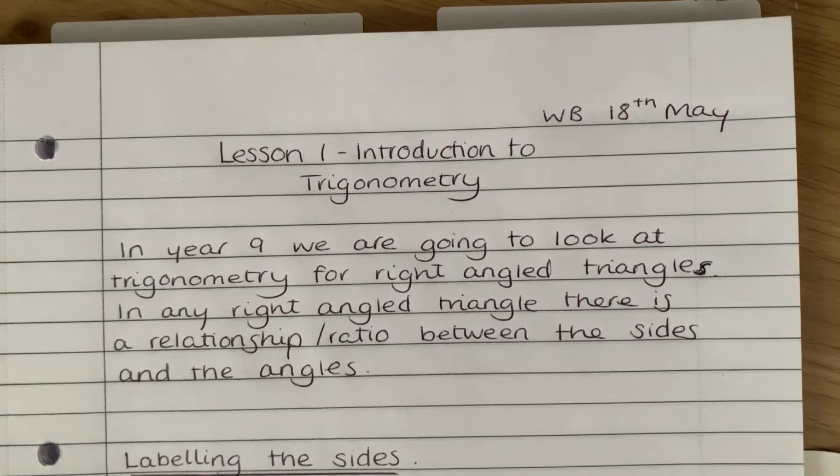Now, we're going to look at the fundamentals today of trigonometry, so just learning some of the little bits that make it a lot easier. Now, in Year 9, we're just going to look at trig in right angle triangles. You can use non-right angle triangles, but we're just going to look at right angle triangles for the next few weeks. As we looked at in Pythagoras earlier this year, do you remember square, square, plus, root and all that? We knew that there's a relationship between the three sides, and there is also a relationship, or a ratio, between the sides and the angles in a right angle triangle, and we're going to explore that further.